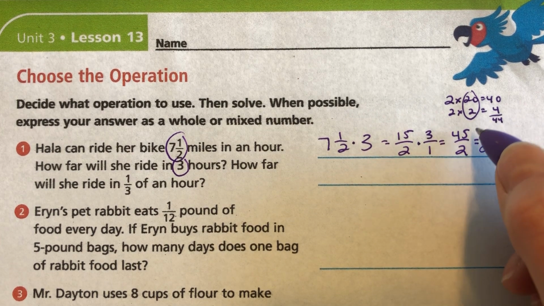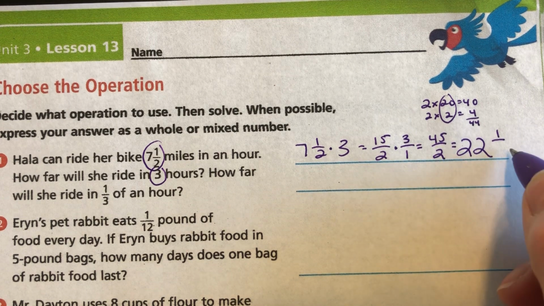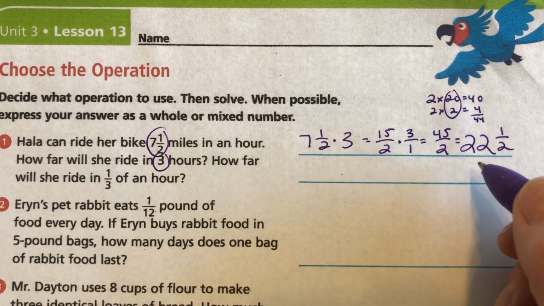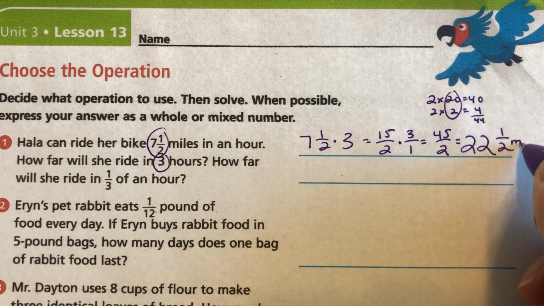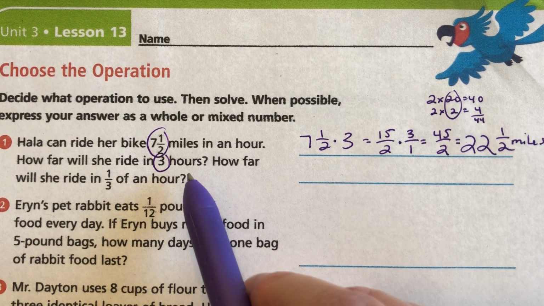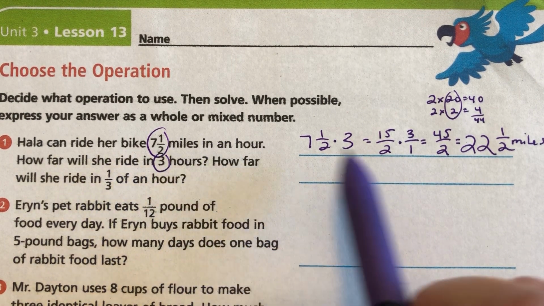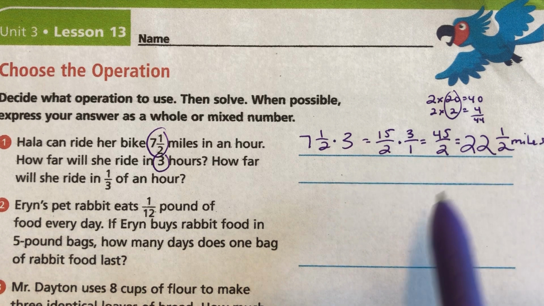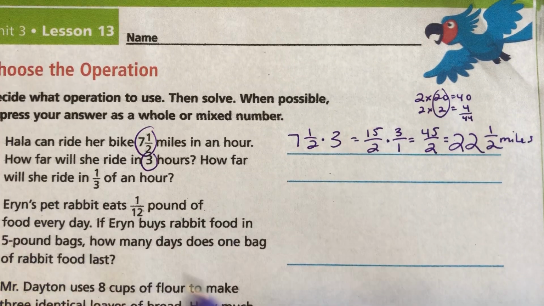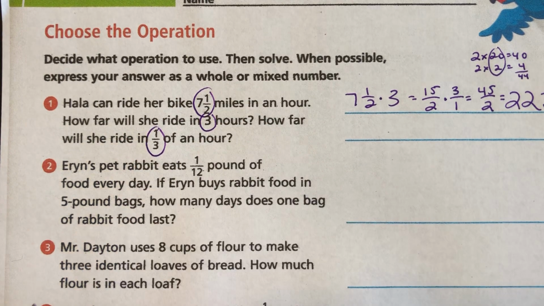And if I'm at 44, that means I'm 1 away from 45. So 22 and the 1 away is my numerator and my denominator stays the same. So 22.5 miles. And if it's 7.5 miles in 1 hour and I wanna know for 3 what it is, so I mean 7, 14, 21, and then a little bit more than that. Yeah, 22.5 makes sense.